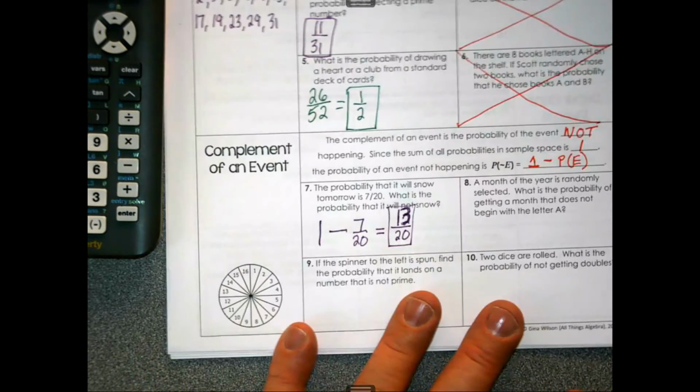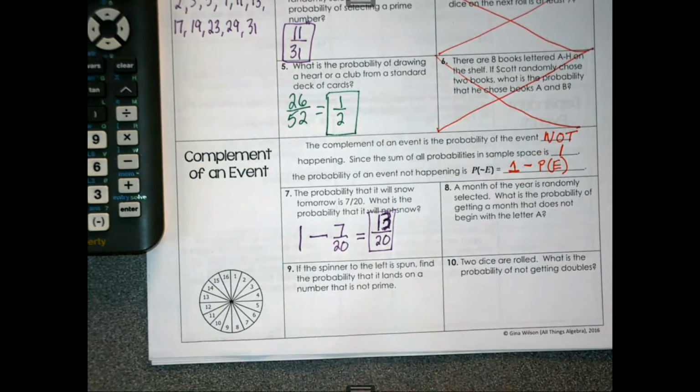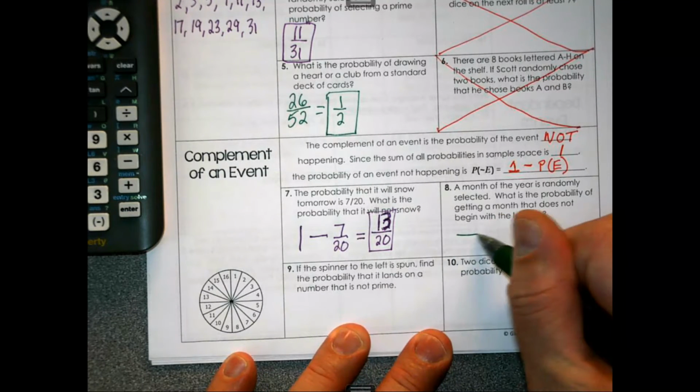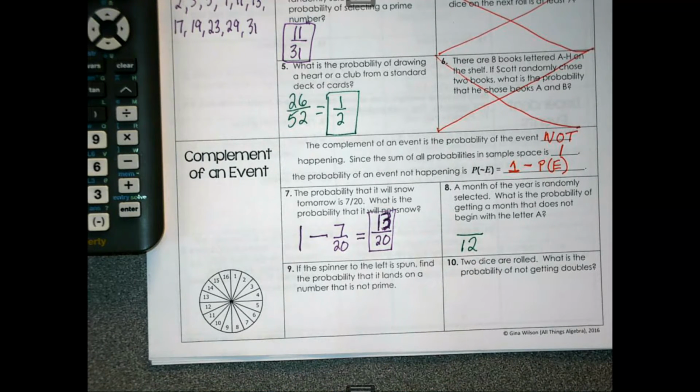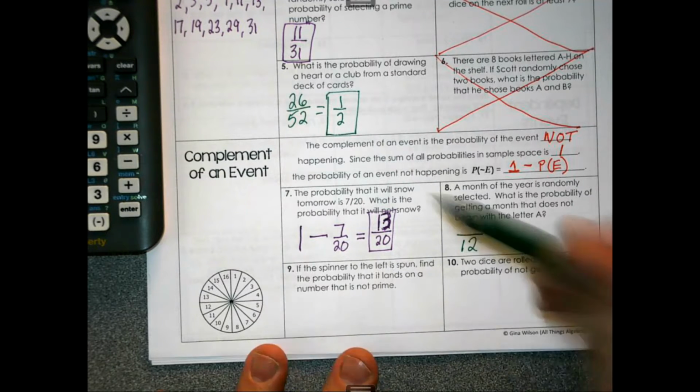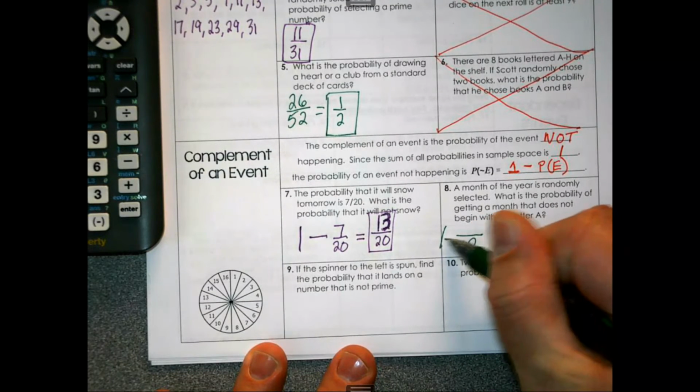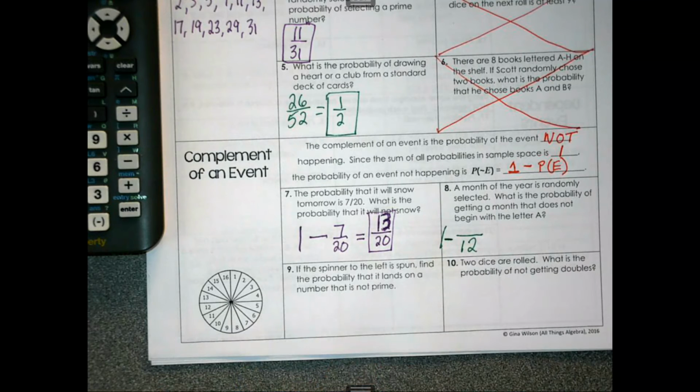Number 8. A month of the year is randomly selected. So what's my total number here? How many months in a year? What is the probability of getting a month that does not begin with the letter A? So let's do 1 minus the probability of getting a month with A. April, August.